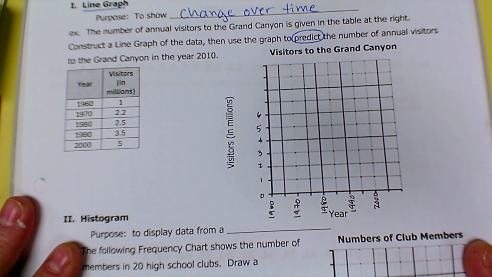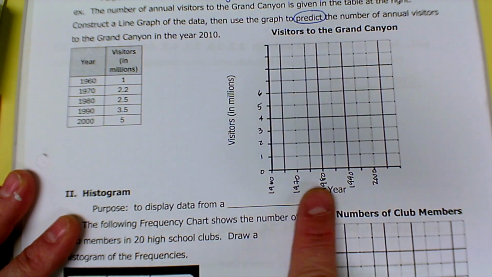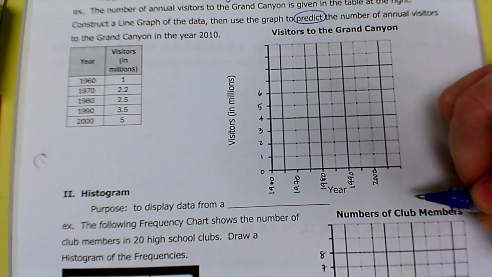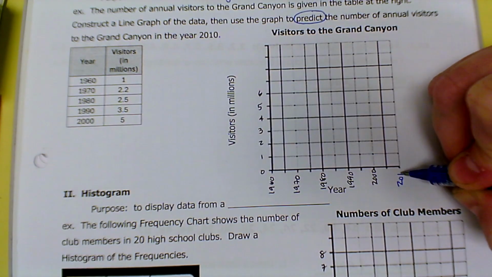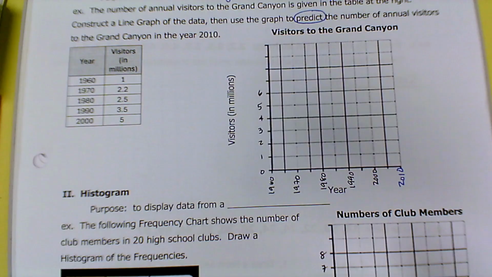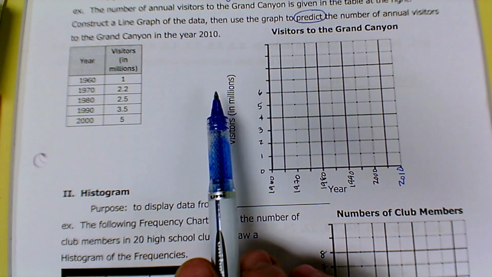Okay, so when you do a line graph, the time goes across the bottom. In this case, it's the year. And eventually, we're going to do 2010, so I want you to add 2010 over to here. You can, by the way, draw the labels sideways or regular ways, whatever fits. So time is across the bottom, and then what you're measuring, in this case, is visitors in millions.